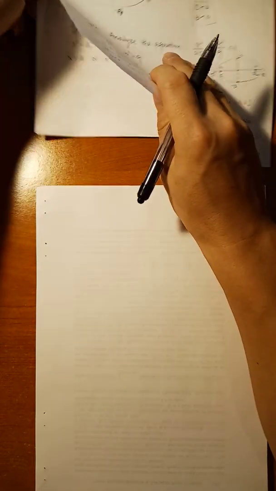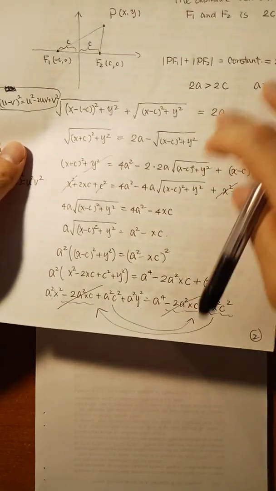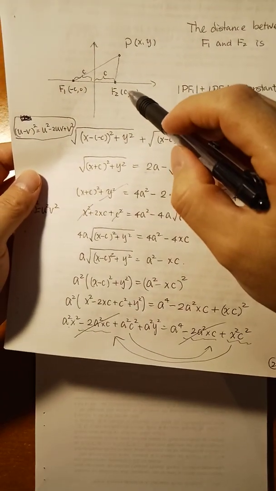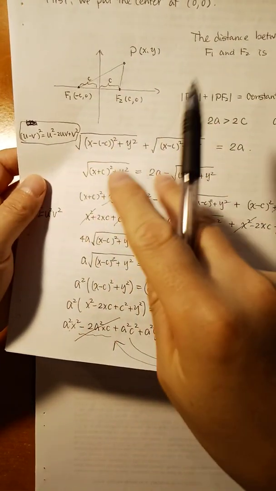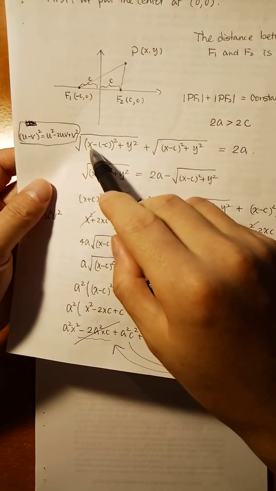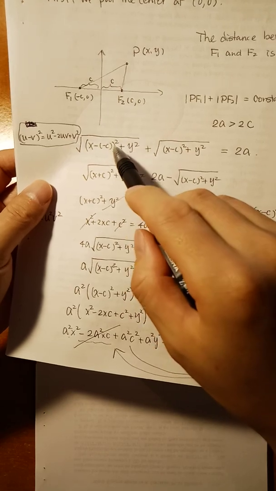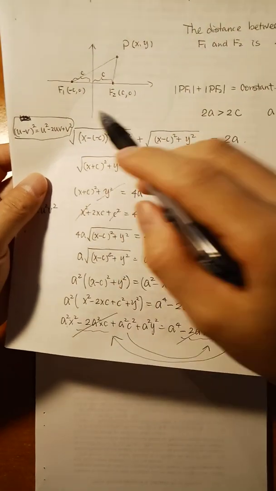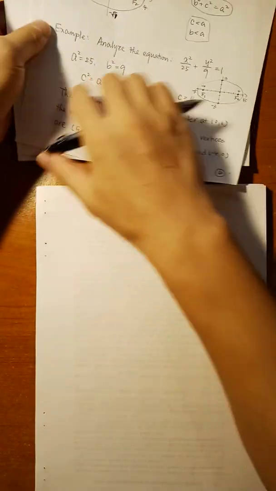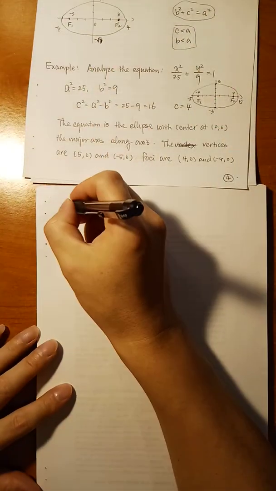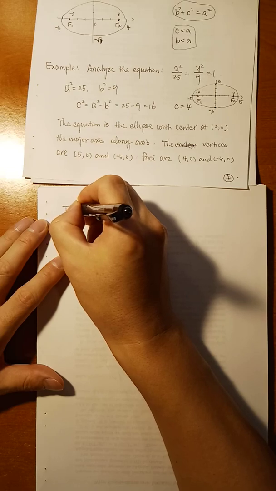Technically you go through the same process, but the x and y positions are interchanged. So where you had x minus c, x minus negative c, in the second case it becomes y minus c, y minus negative c. You do similar steps and you will get the following theorem.